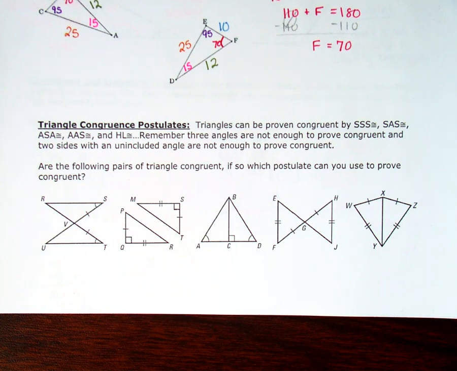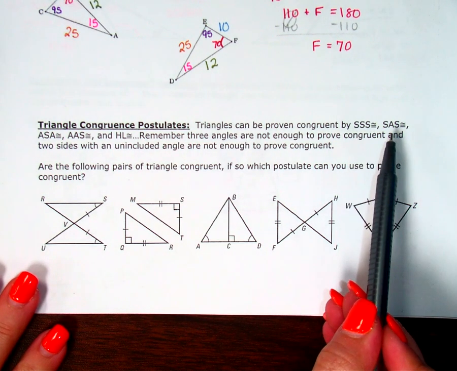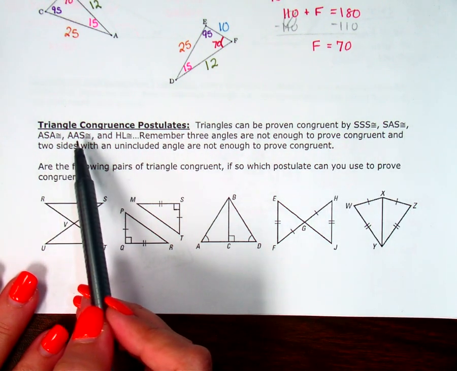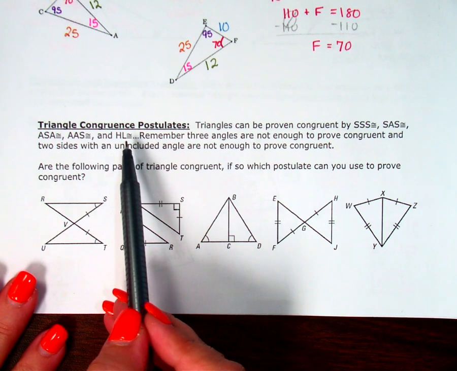Hi, in this video we're going to review the triangle congruence postulates. Triangles can be proven congruent using side-side-side congruence, side-angle-side congruence, angle-side-angle congruence, angle-angle-side congruence, and hypotenuse-leg congruence.